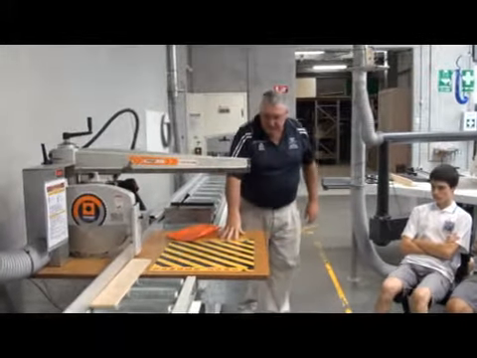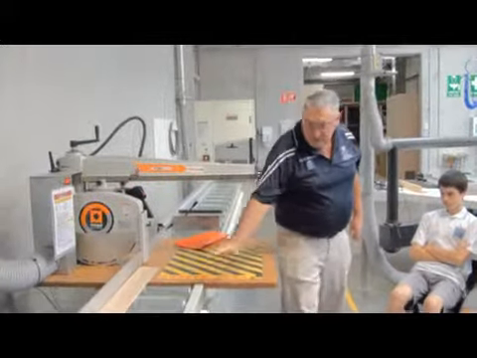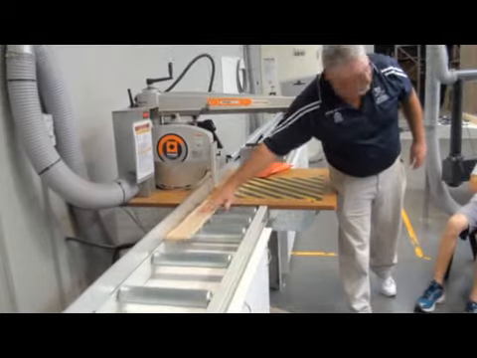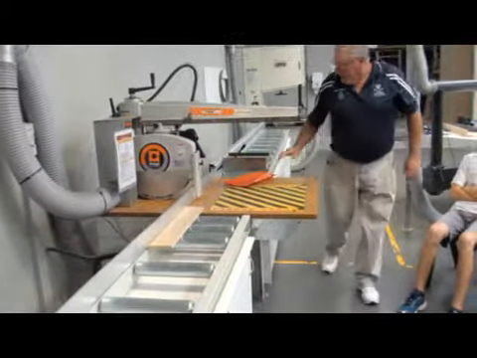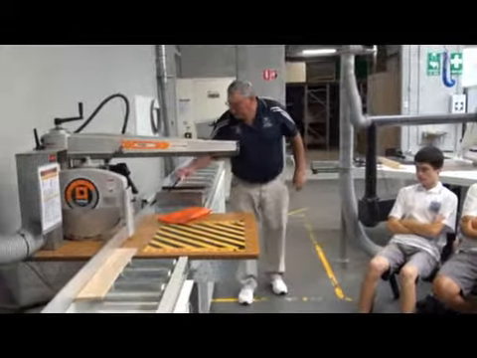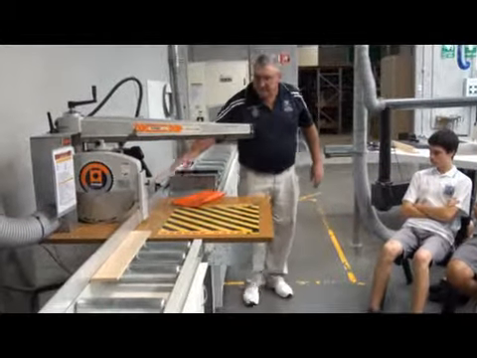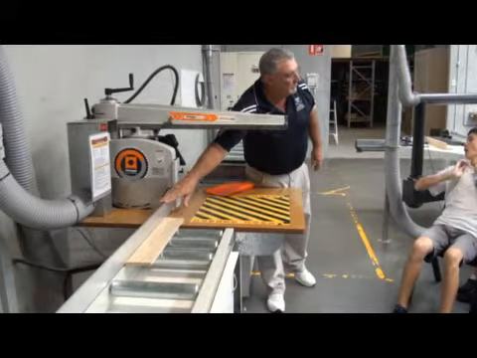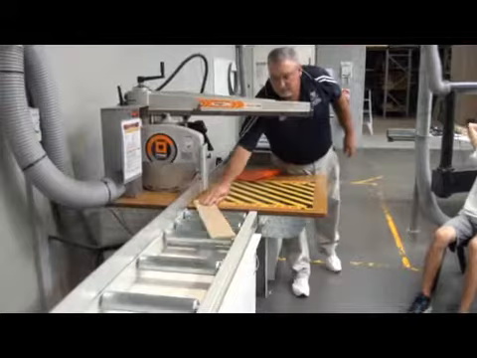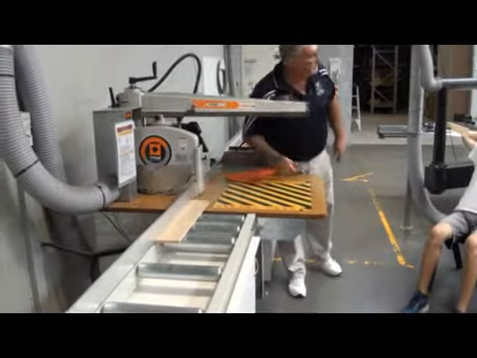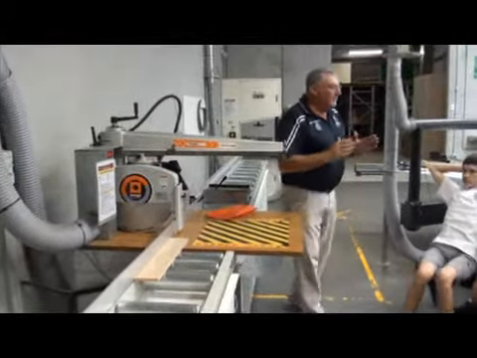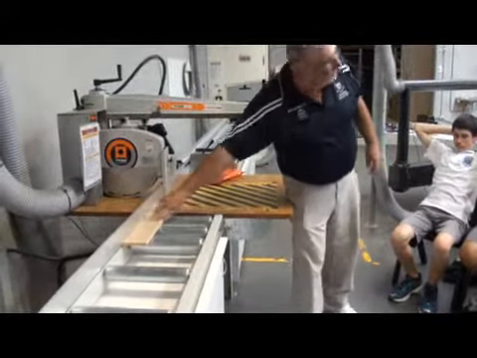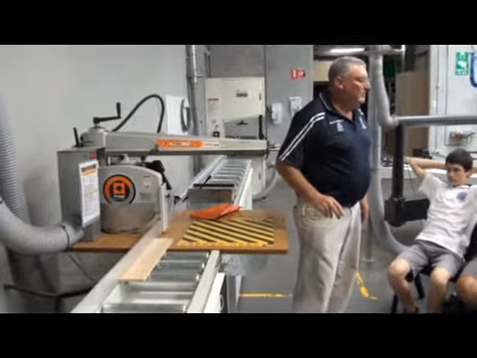Okay, so this is our table. We have other tables as well. There are little roller tables, and this is where the timber simply rolls along. And on this side here, we have the fence. The fence is the vertical part that runs against the table, and the timber is pushed up against it. Now you must make sure that when you're cutting, the timber is firmly up against the fence.